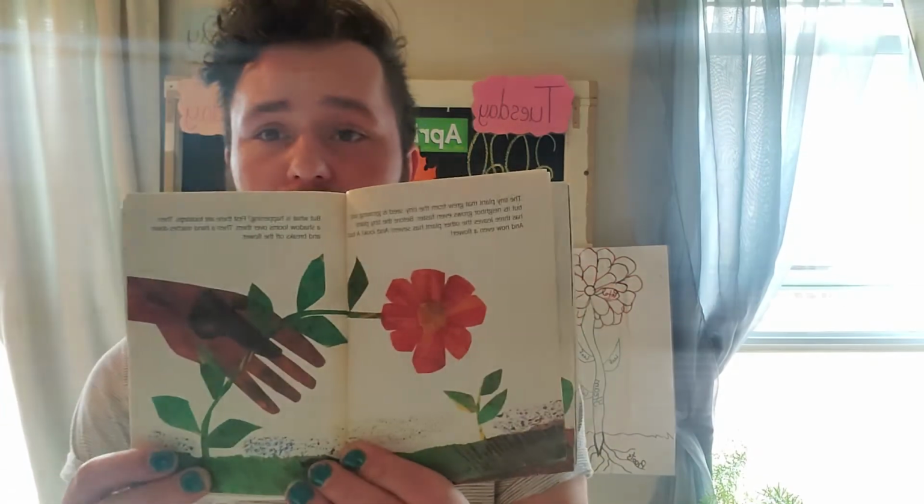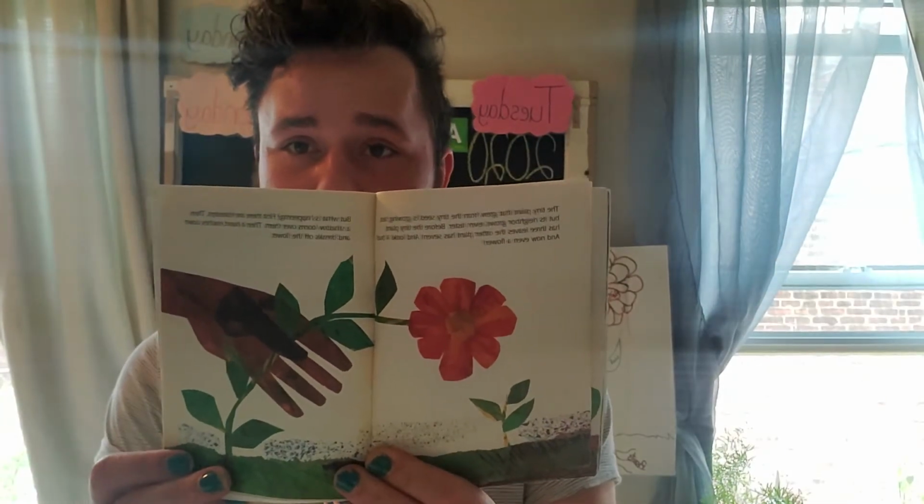But what's happening? First there are footsteps. Then a shadow looms over it. Then a hand reaches down and it breaks off the flower. A boy has picked the flower for his friend.